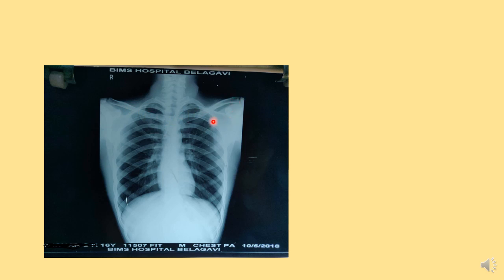Here you can appreciate this is the medial border of the scapula, this is the lateral border of the scapula, somewhat obliquely present because of the position of the patient. This is the lateral border, this is the medial border of the scapula, acromion, cardiac shadow, hilar shadows, ribs, dome of the diaphragm on the right, dome of the diaphragm on the left. Fundic gas is not very clearly observed here.